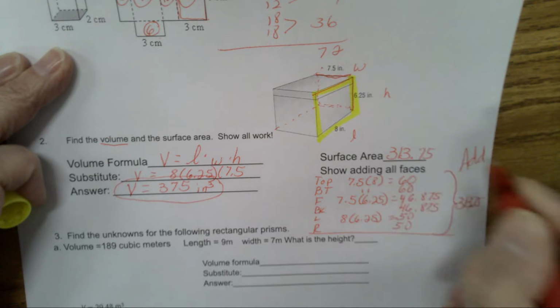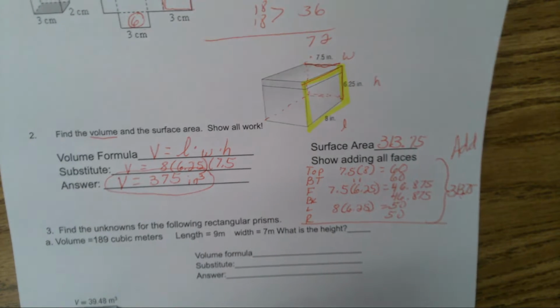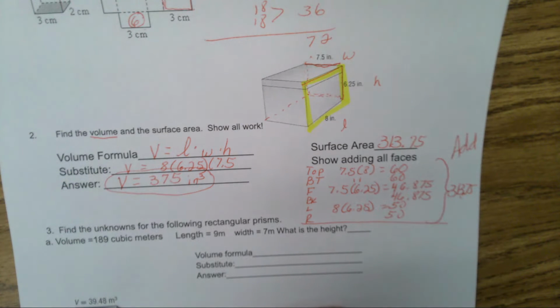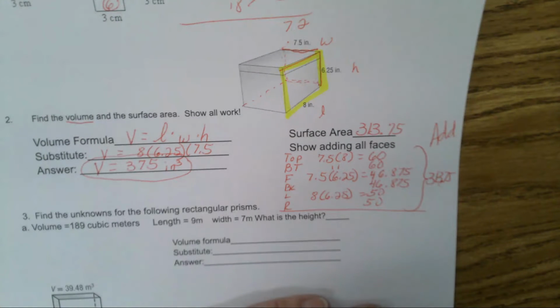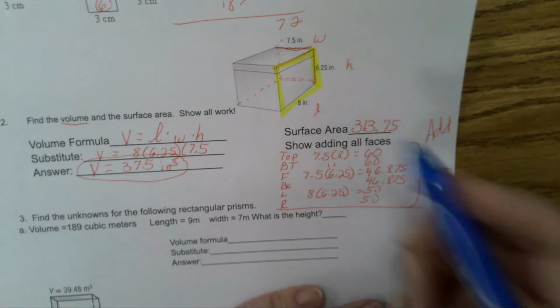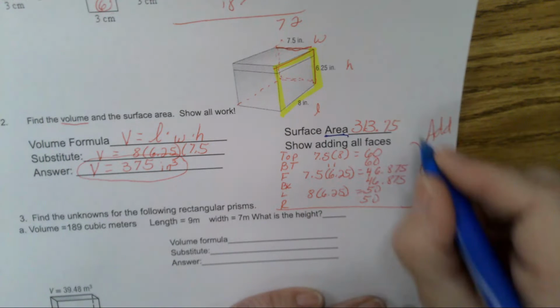Now, this is an easy one for you to make a mistake, and I wouldn't be able to give you any points for your answer. But if you showed all of this, I could give you points for doing stuff right. You got it? Now, Mrs. Robertson would lose a point right now because what do I still have to put in? The label. And for surface area, what will my answer be?